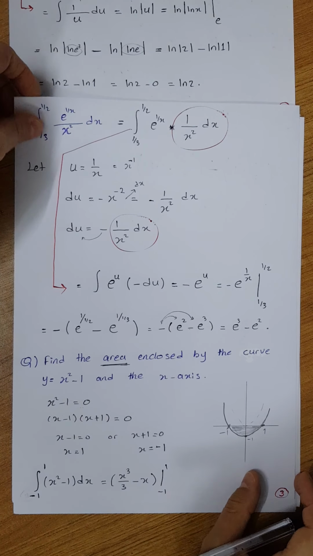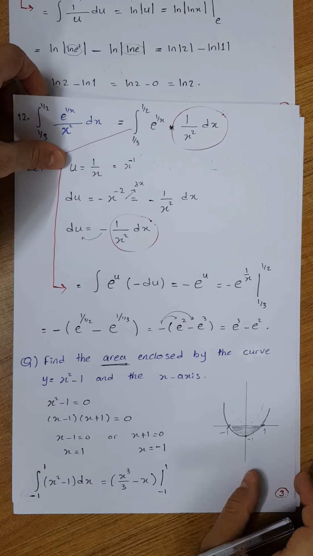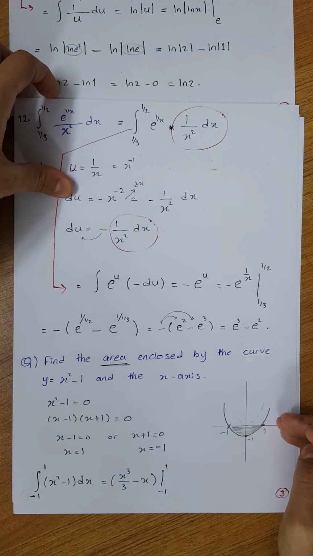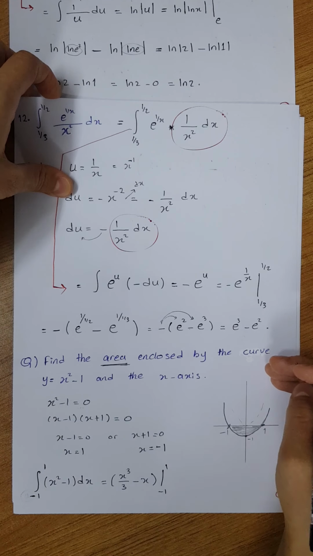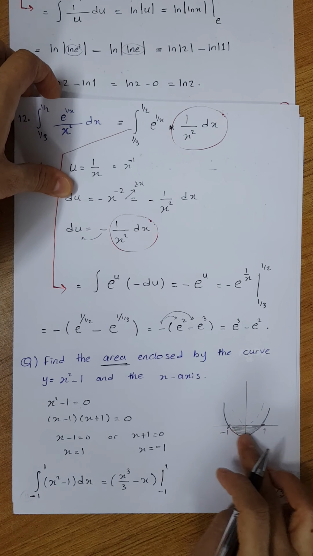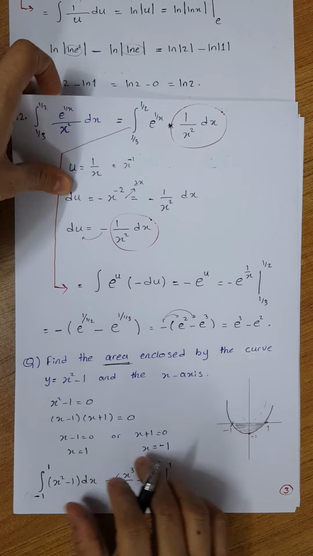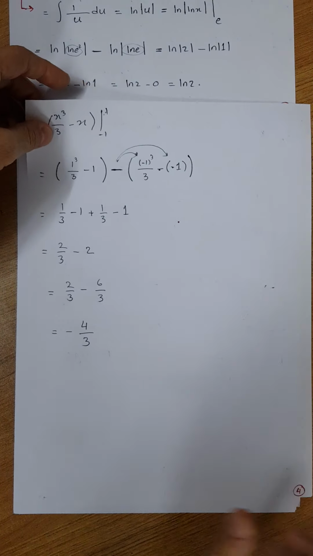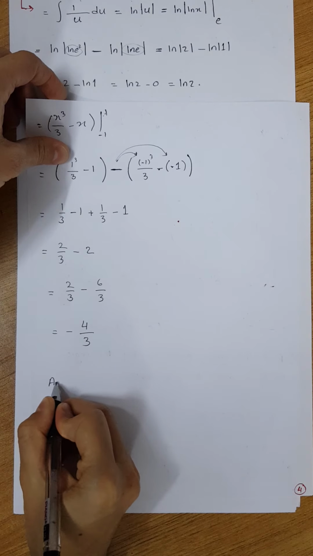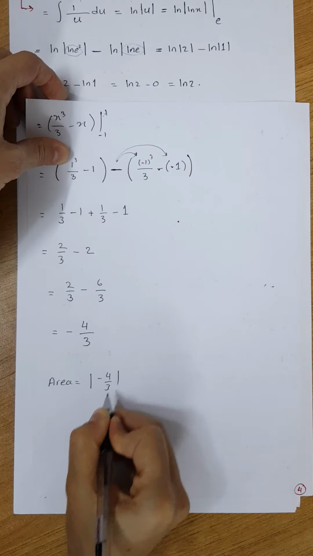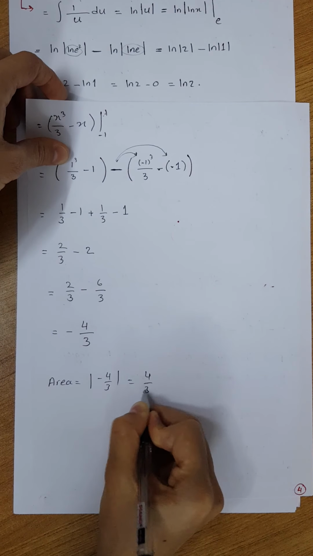Why did we get that? Because I told you at the beginning when I was explaining the area, I said if it is a negative value, that means the area is below the x-axis. And if it is a positive value, that means the area is above the x-axis. If you look at here, the area that we have got is below the x-axis. That's why we got a negative number. You can simply write area is equal to what? Absolute value of minus 4 over 3. So that's equal to 4 over 3.